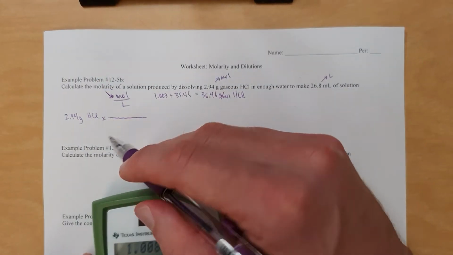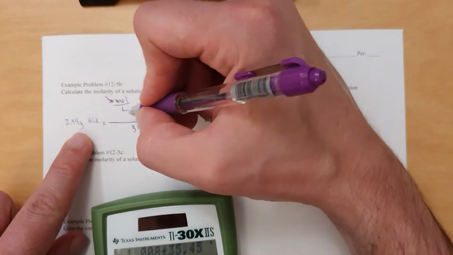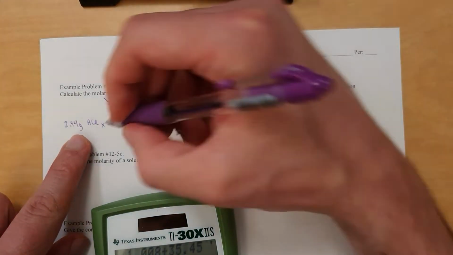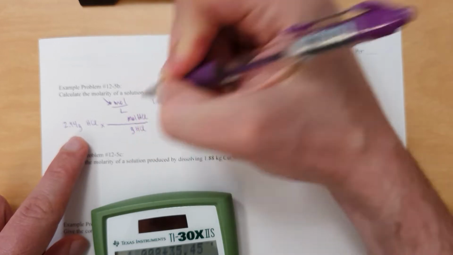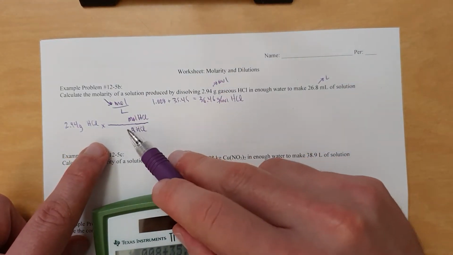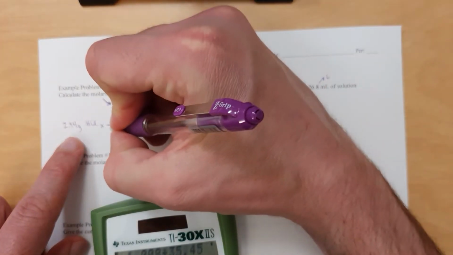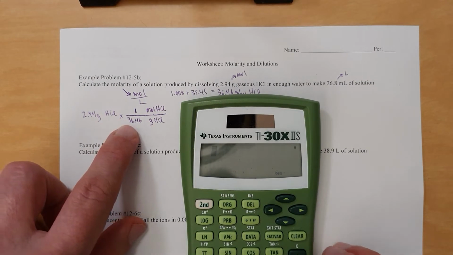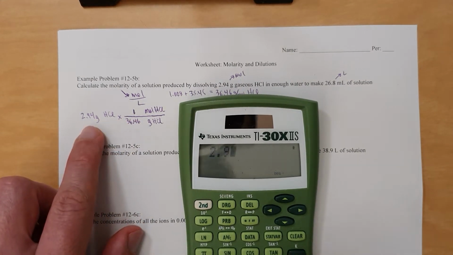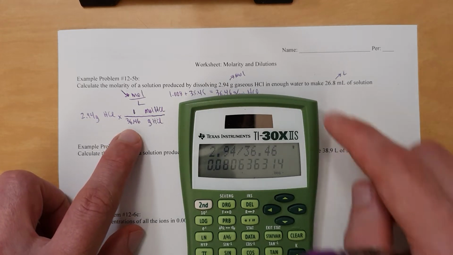So here's how we actually go about using this. We're going to put grams of HCl on bottom so that it can cancel with this, and we're going to convert from grams to moles. So we put moles of HCl on top, and the molar mass goes here, allowing us to go from grams to moles. One mole has a mass of 36.46 grams for HCl. So take this divided by this, and we'll get an answer in moles.